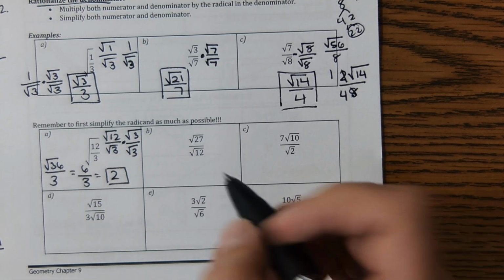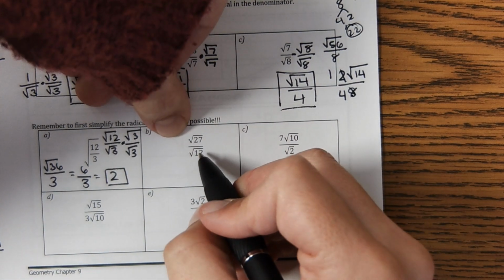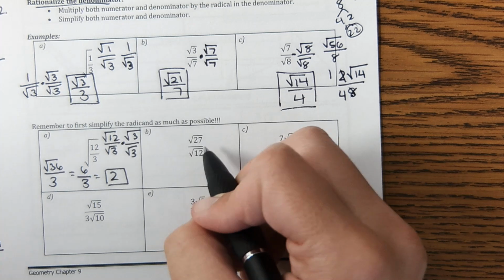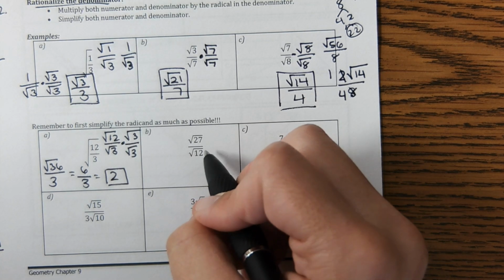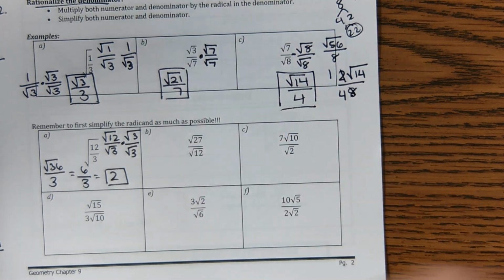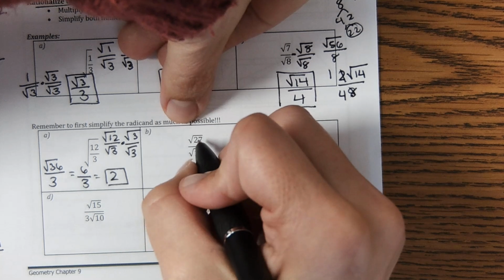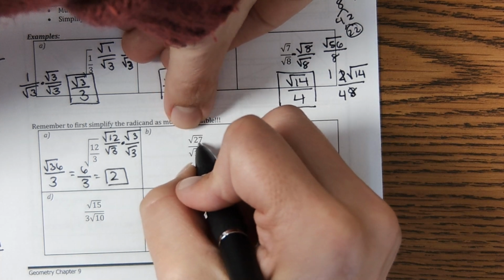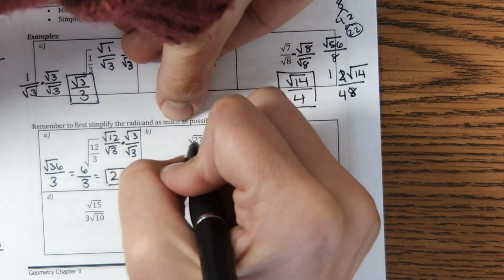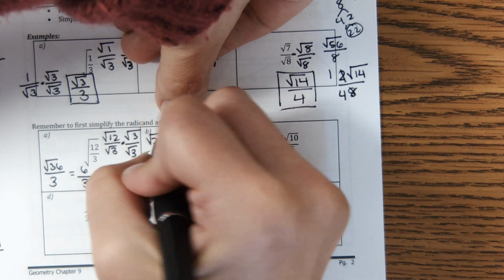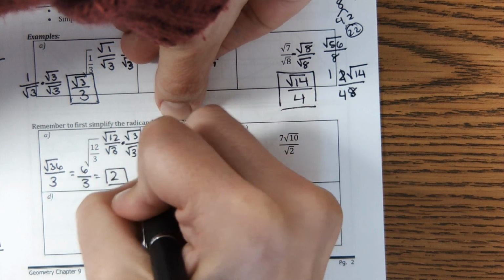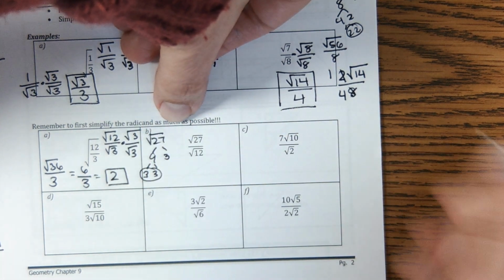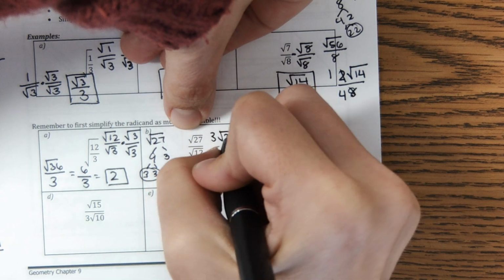Okay, the next one. There are different ways I can go about this. I can multiply by square root of 12 over square root of 12, or I can simplify it first and see where it goes. And just to show you different ways, I'll simplify it first. So we're going to simplify square root of 27 first. 9, 3, 3, 3. So I can take out a 3, and I get 3 square root of 3.